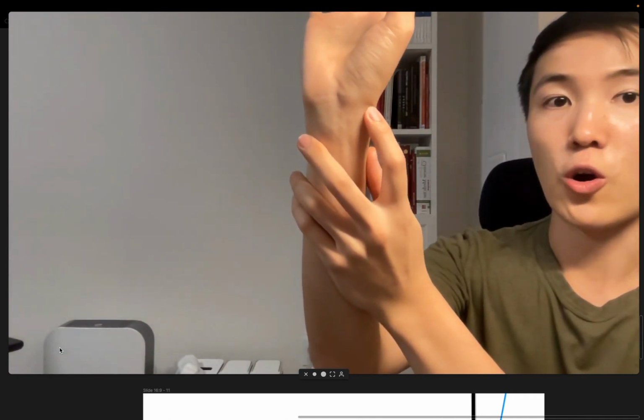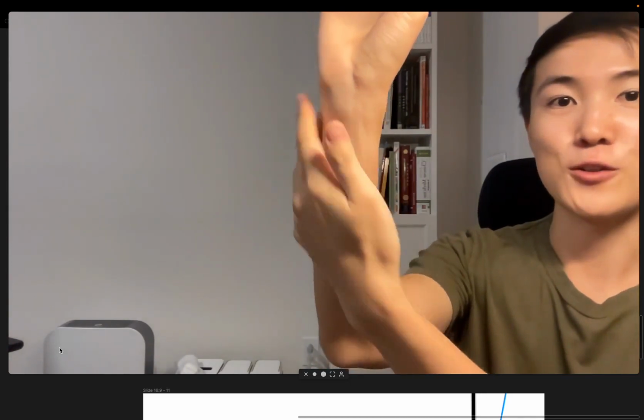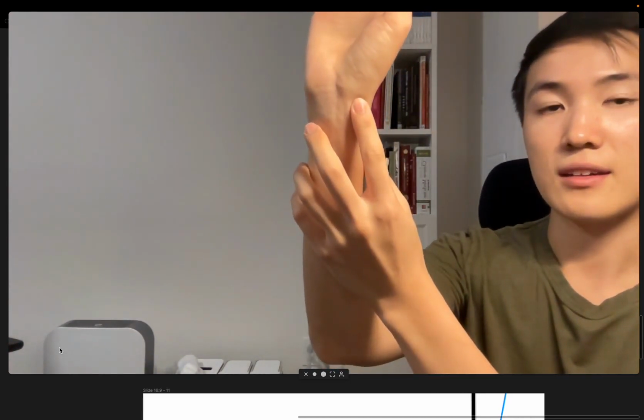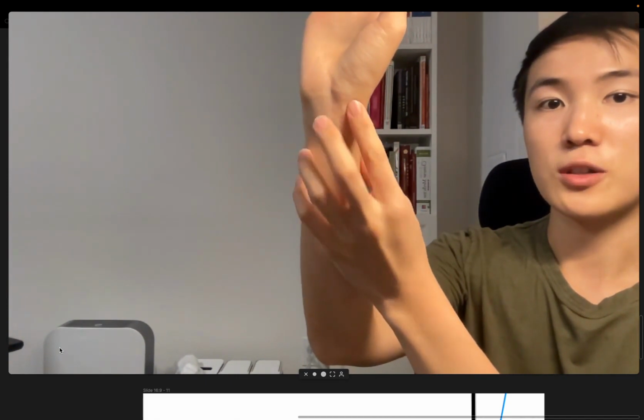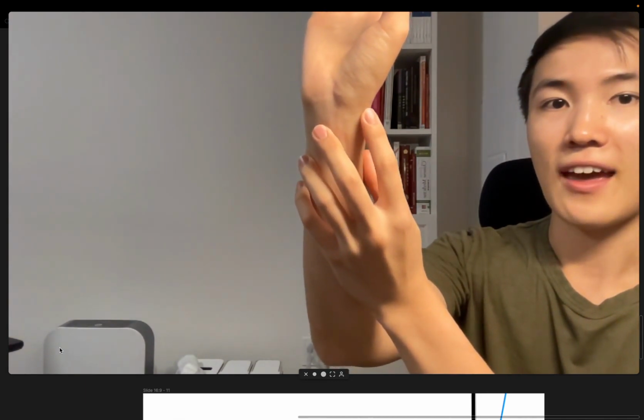And so you're going to go ulnar to that because radial is the thumb side, ulnar is the pinky side. So you're going to go ulnar to that tendon, and you're also going to want to make sure you don't puncture the radial artery. So basically between the radial artery and that tendon.